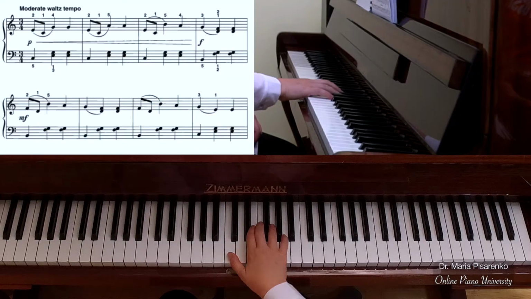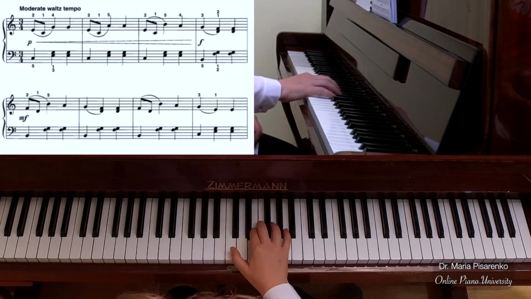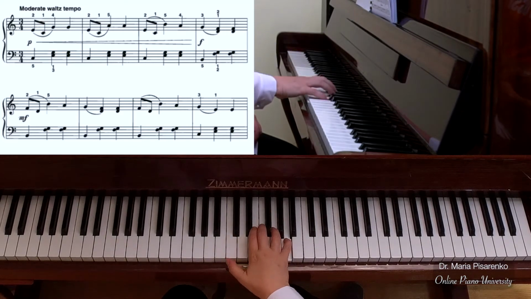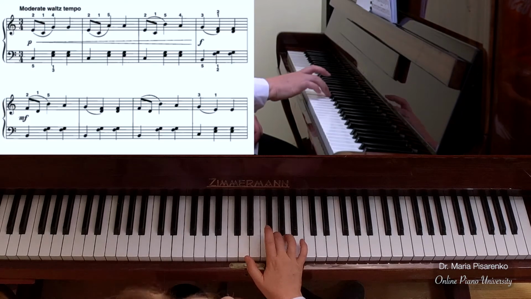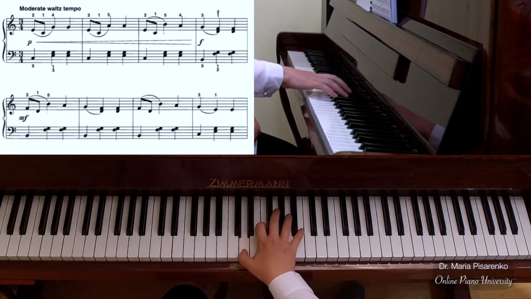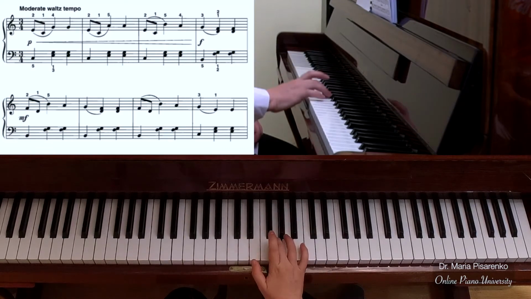As always, I will play hands separately, counting 1 and 2 and 3 and, 1 and 2 and 3 and, 1 and 2 and 3 and.